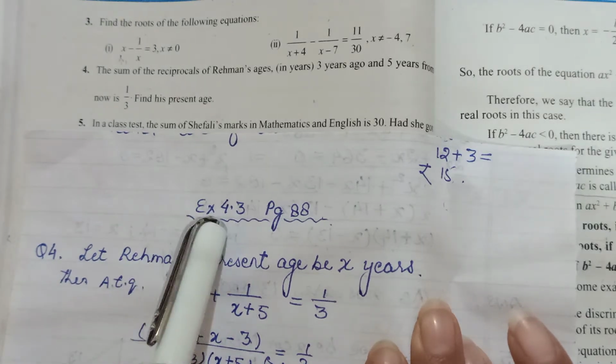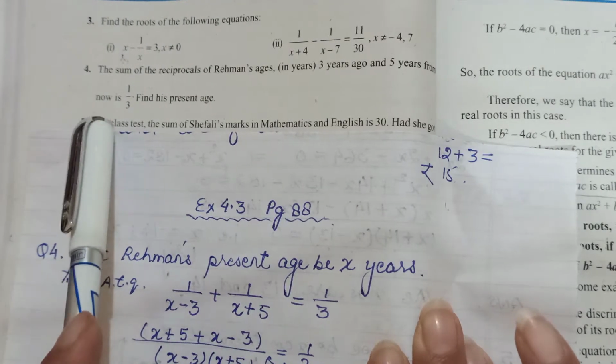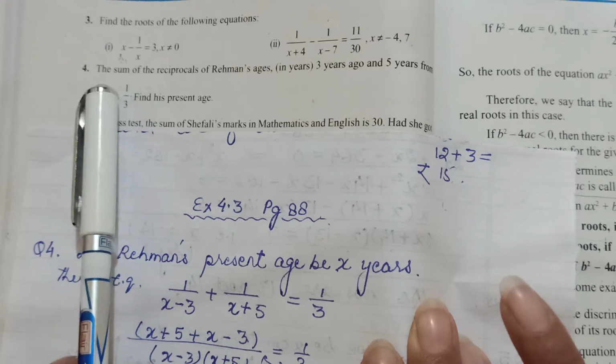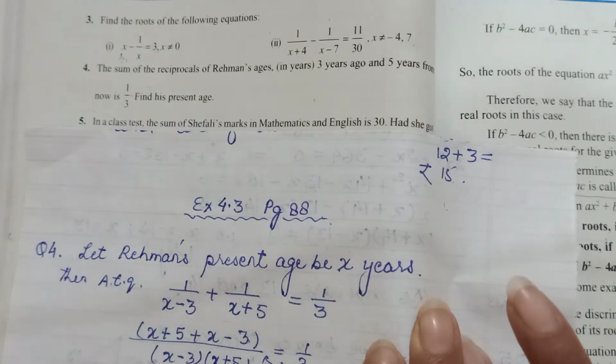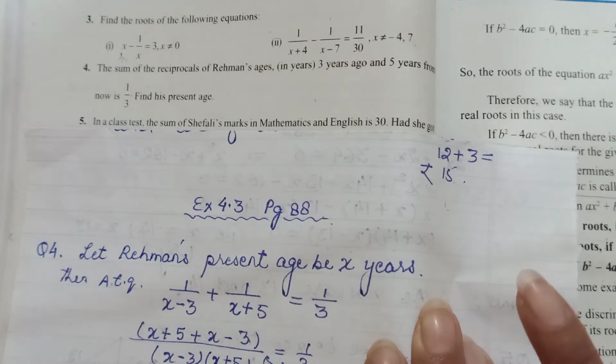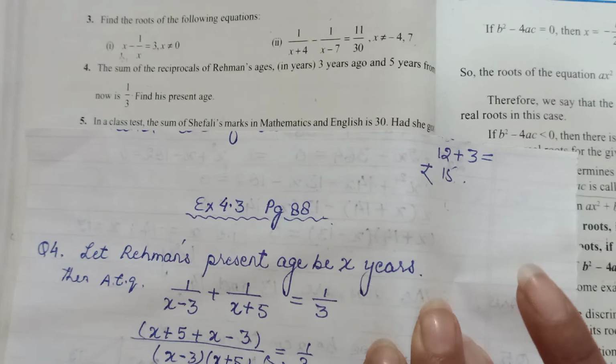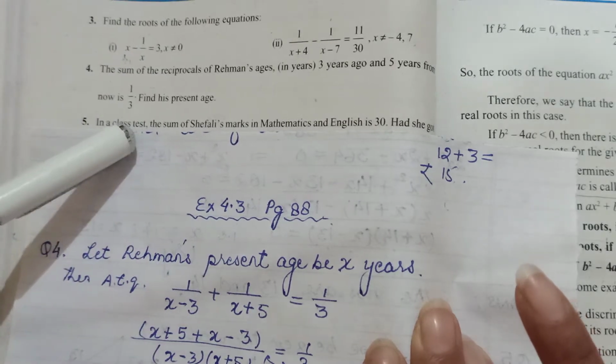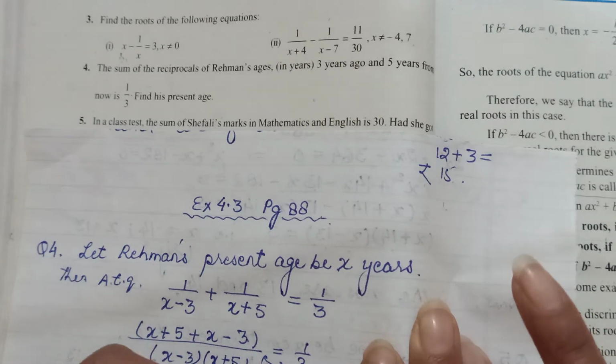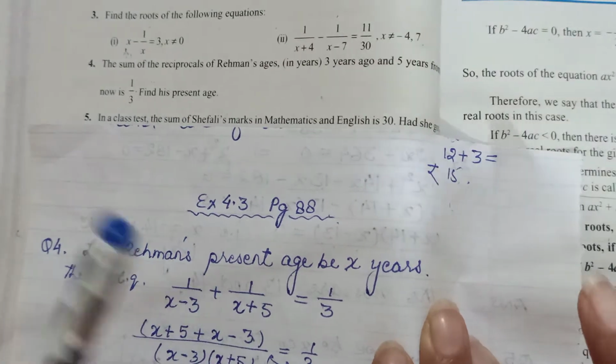Now children, word problems from 4.3. Question number 4 says the sum of the reciprocal of Rahman's age in years 3 years ago, means first minus 3, and 5 years from now, plus 5, and the sum of the reciprocal is given to you as 1/3. Then we have to find his present age.